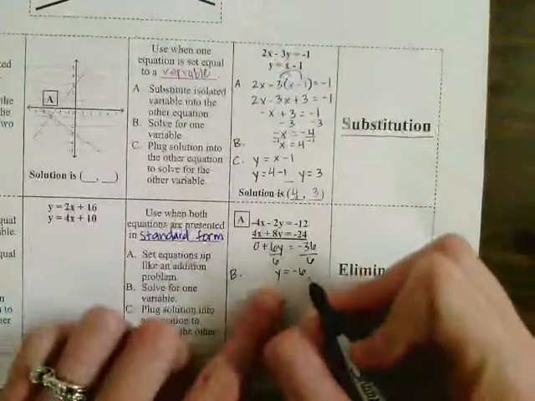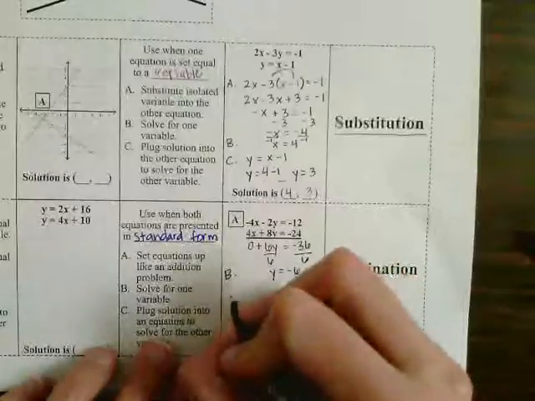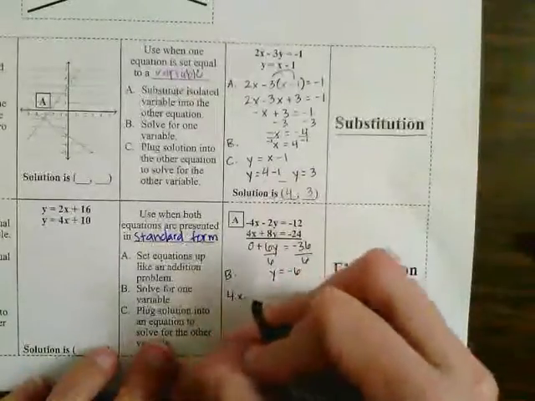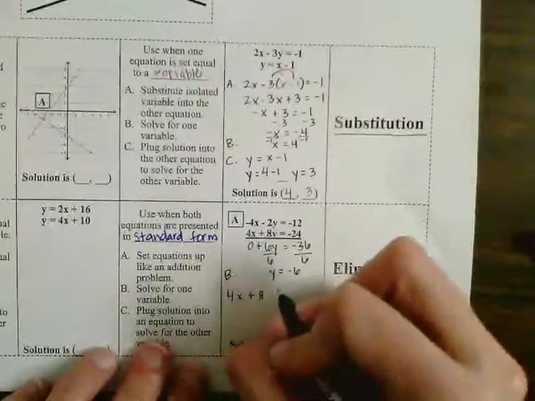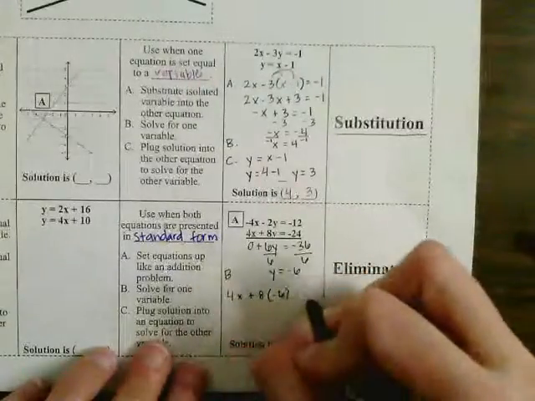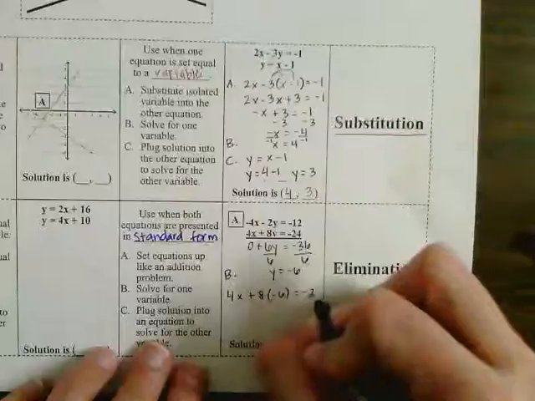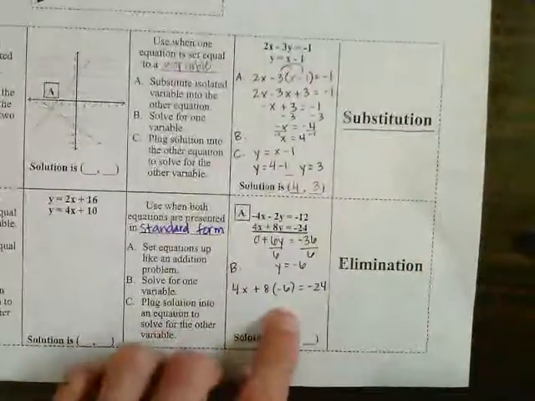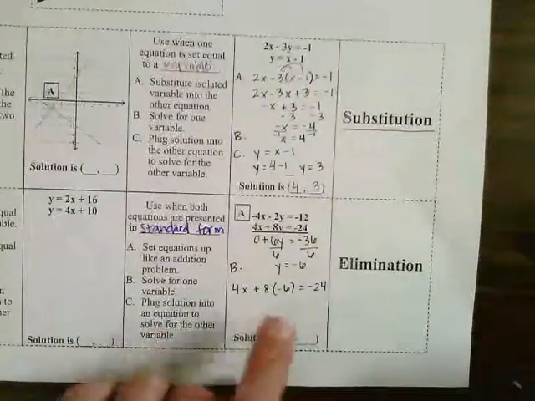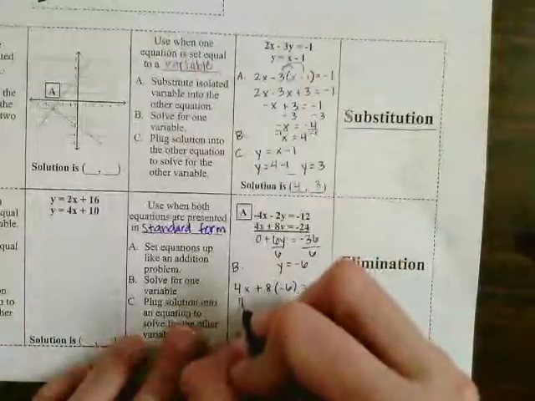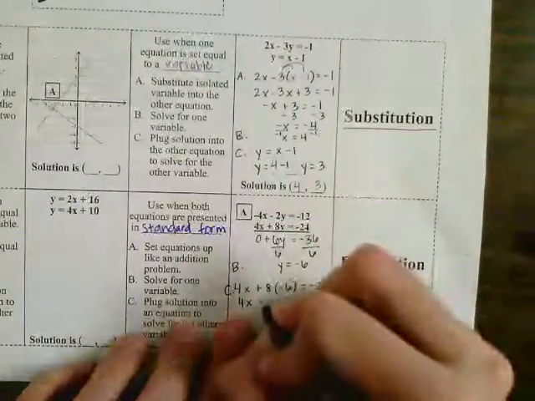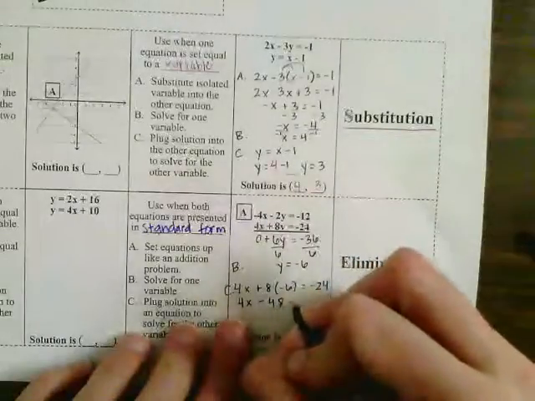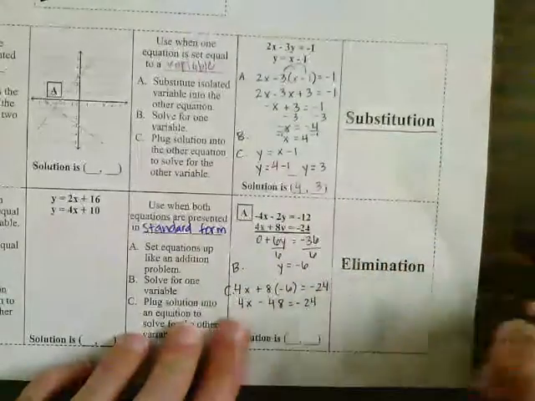Now we're going to plug the solution into the equation to solve for the other variable. So we've got y equals negative 6. So let's do 4x plus 8 times negative 6 equals negative 24. Okay, now you're just solving for x. So 4x, and this is step C, minus 48 equals negative 24.